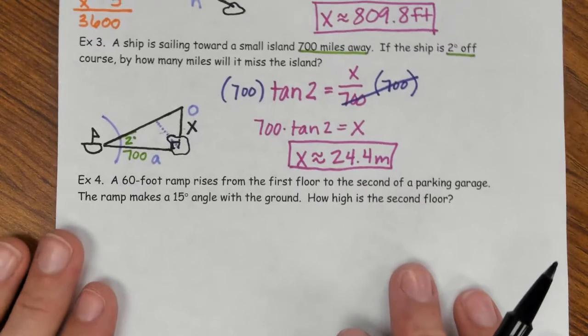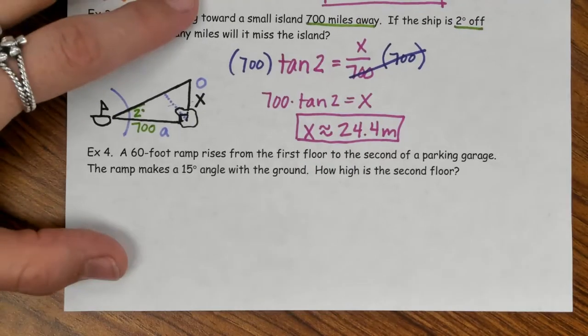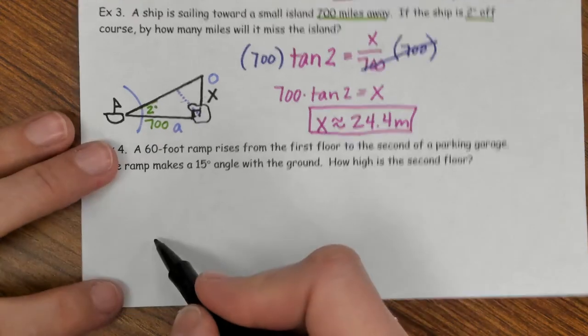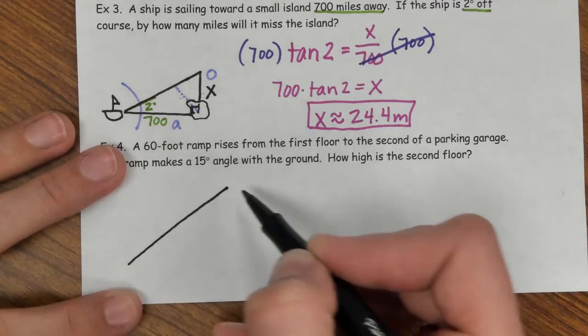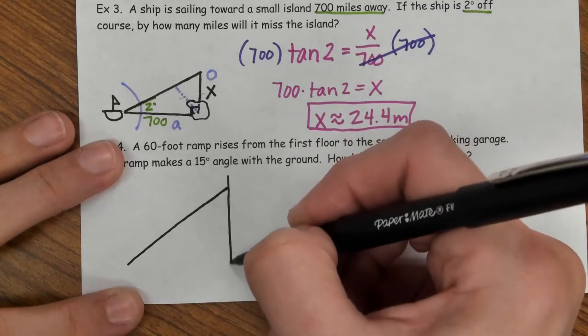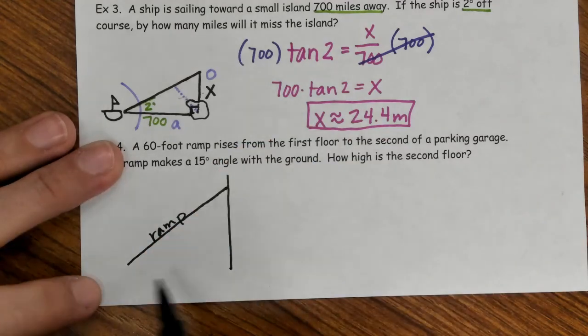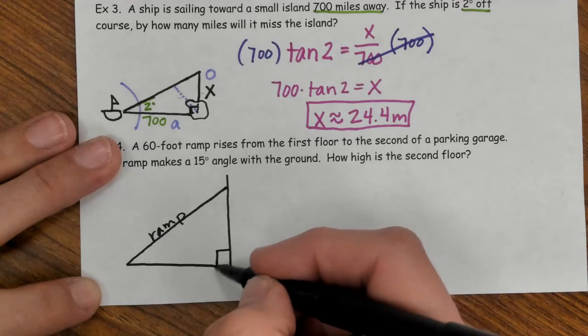Example number 4, last one. A 60-foot ramp rises from the first floor to the second floor of a parking garage. The ramp makes a 15-degree angle with the ground. How high is the second floor? So let's start with this ramp. The ramp right here is going to rise up to the second floor of this building. Okay, so here's our ramp. Here's the ground. The ground in the building will always make a 90-degree angle.